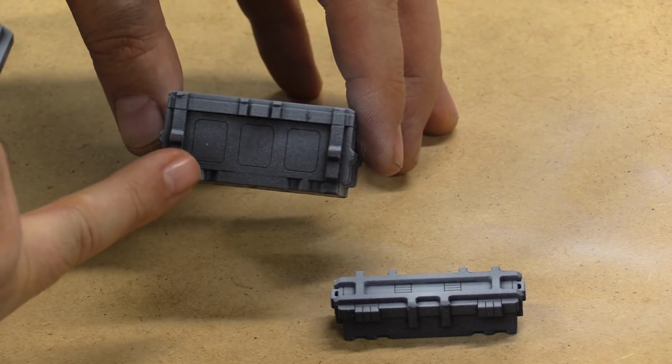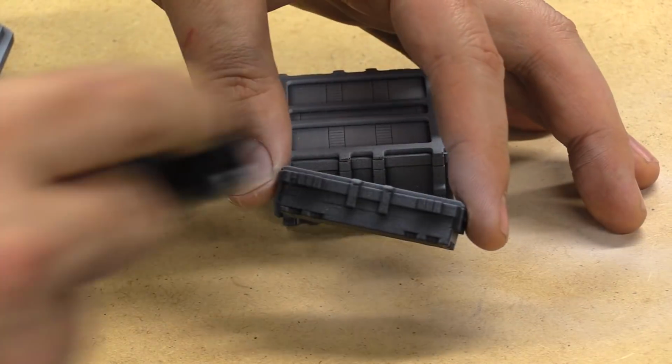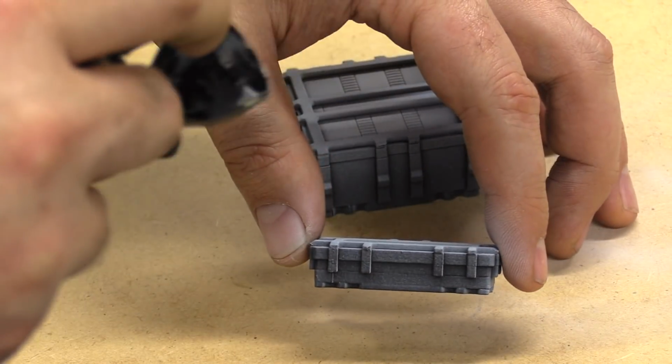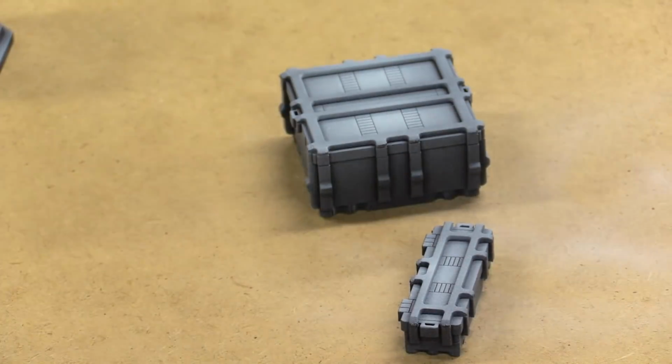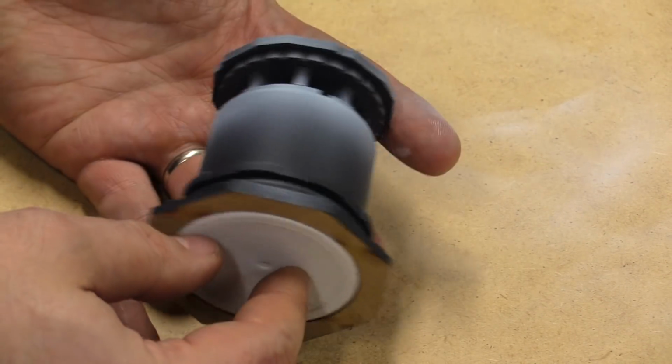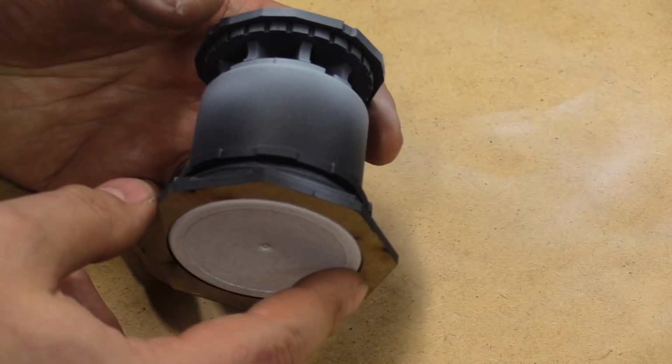Still want to leave a lot of darkness at the bottom there. This one's a little tougher just because it's really short. Okay, looking good. So now on this piece, we're going to do something a little different.